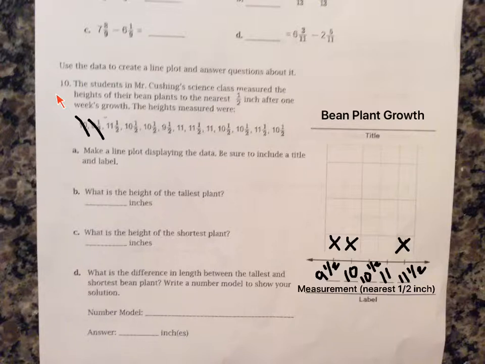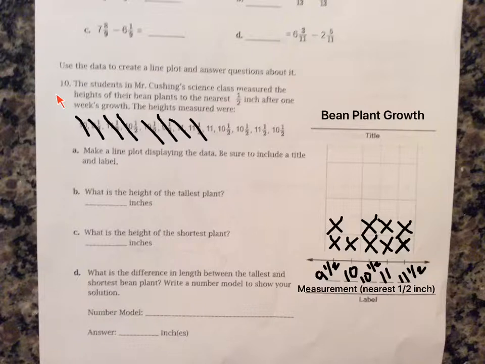Another 10.5, so I'm going to go right above it. 9.5. 11. 11.5. Another 11. 10.5. 11 and a half, 10 and a half.